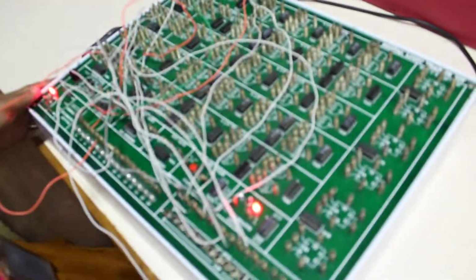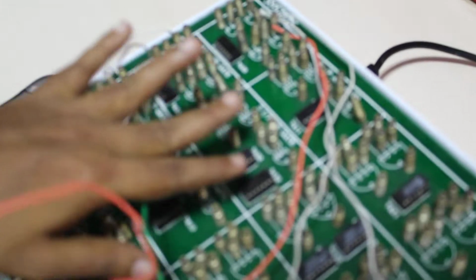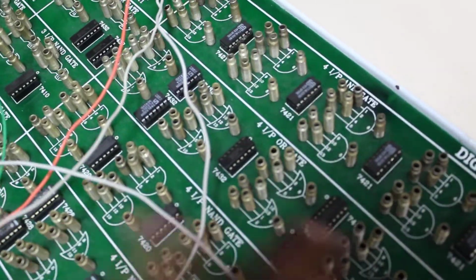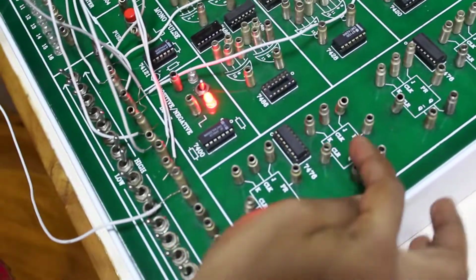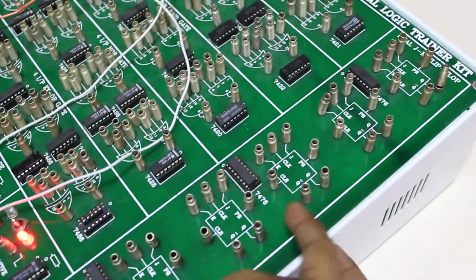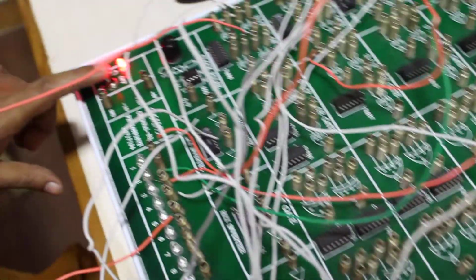Now this is the kit where you have 2 input AND gates, 3 input AND gates and 4 input gates connections. And here you have counters. Each is a flip-flop. When they are connected in series, they can be used for the counter operation. Now just turn on the circuit.